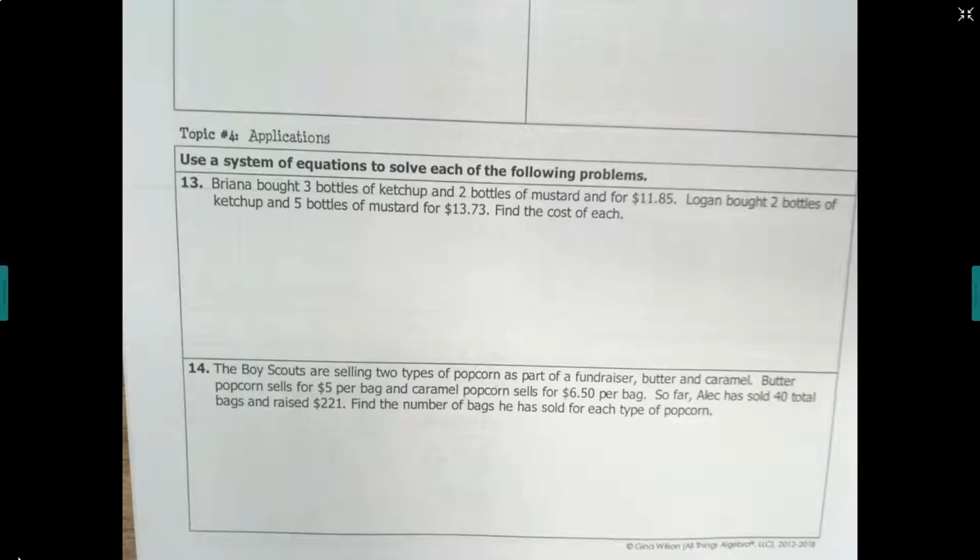For our application problems, you'll continue to use elimination to solve these. You'll have to write the equations though. So in this example, Brianna bought 3 bottles of ketchup and 2 bottles of mustard for $11.85, and Logan bought 2 bottles of ketchup and 5 bottles of mustard for $13.73. Find the cost of each.